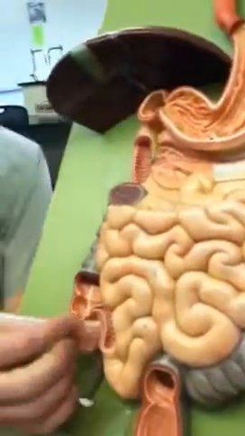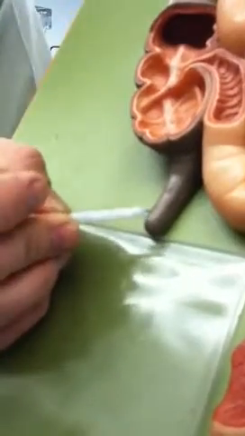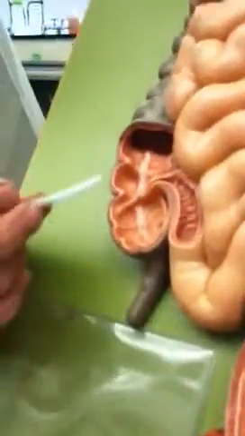All right, so large intestine. The pouch at the bottom here is called your cecum. And attached to your cecum is Mr. Appendix, also known as the vermiform appendix. You can just say appendix. That's your cecum.